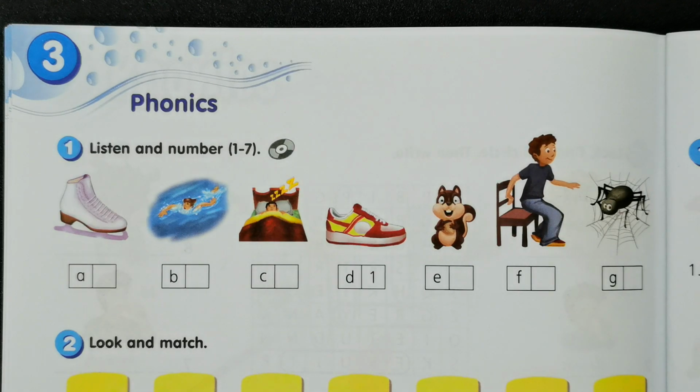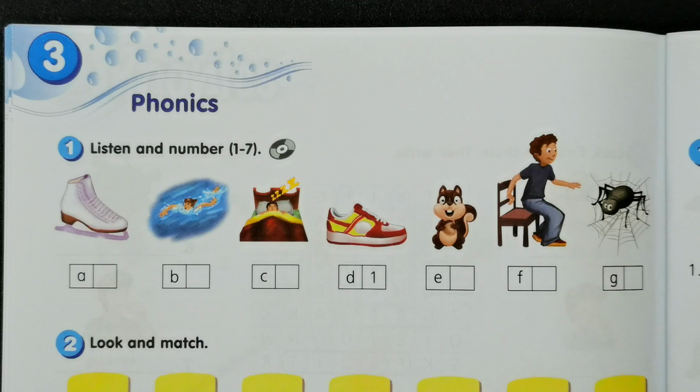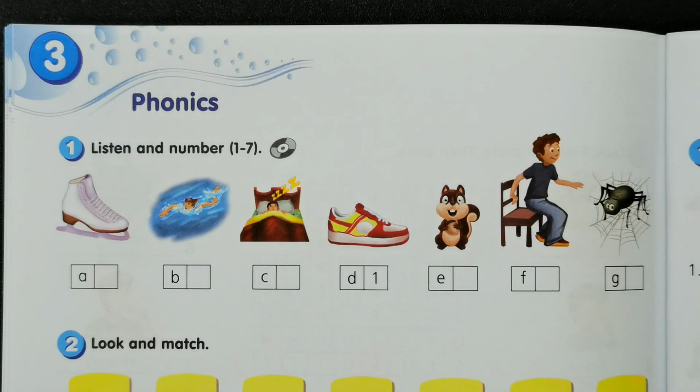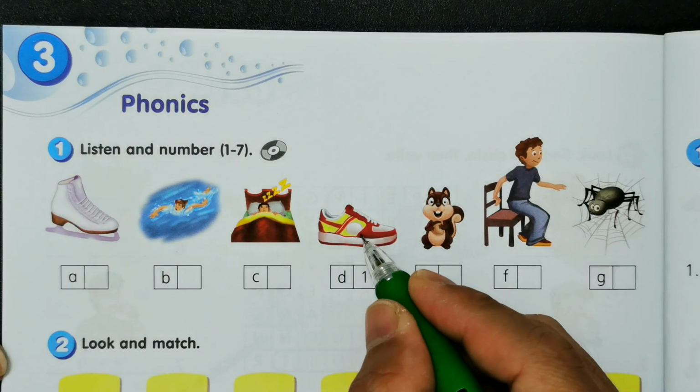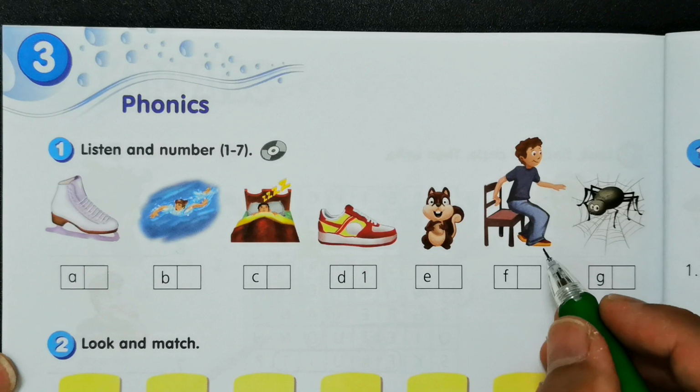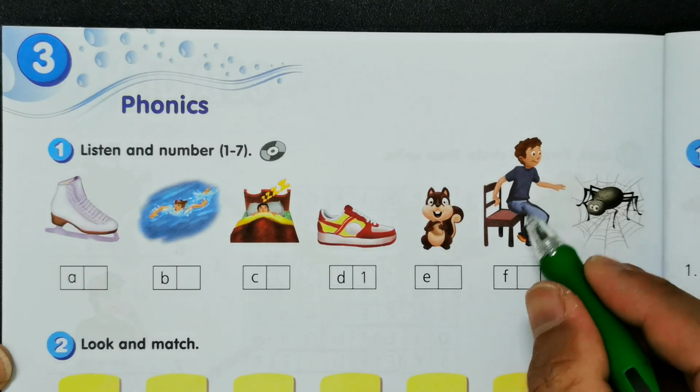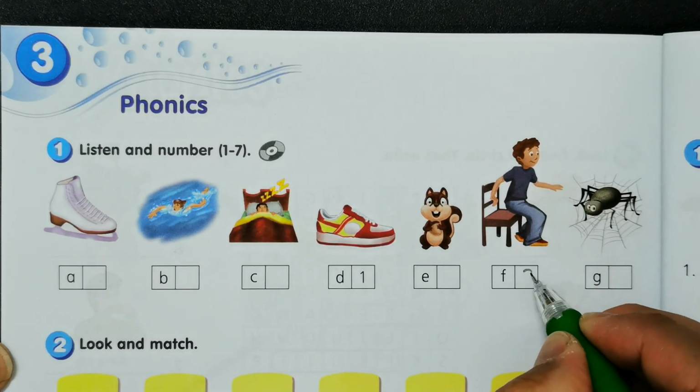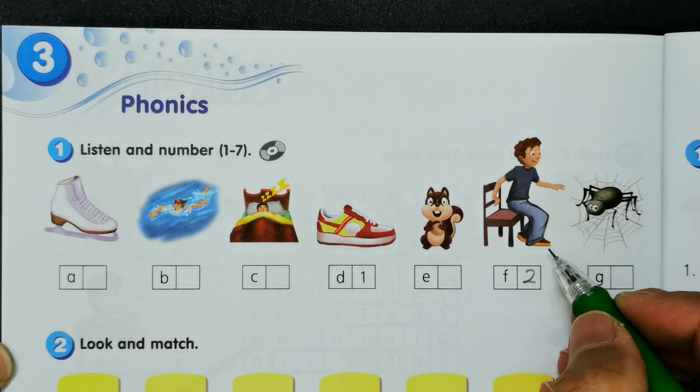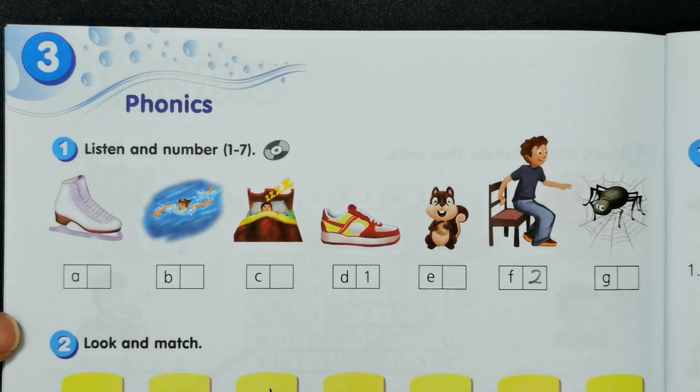Workbook, Phonics 3, Activity 1. Listen and number 1 to 7. 1. Trainer, trainer. 2. Stand, stand. 3.